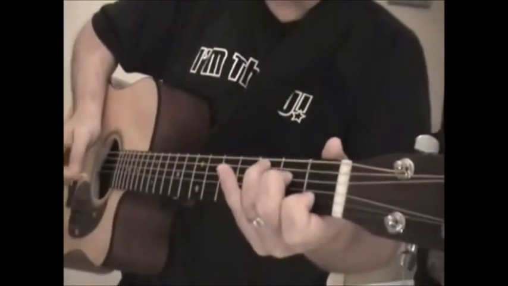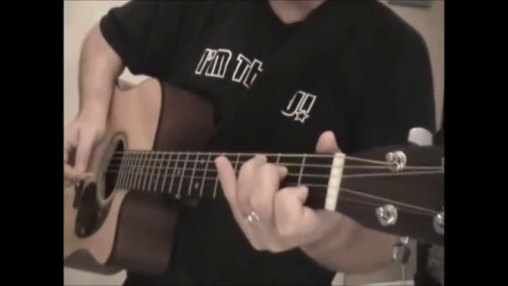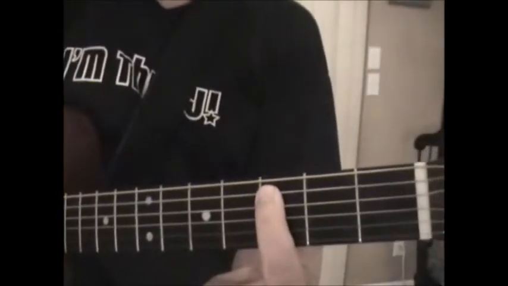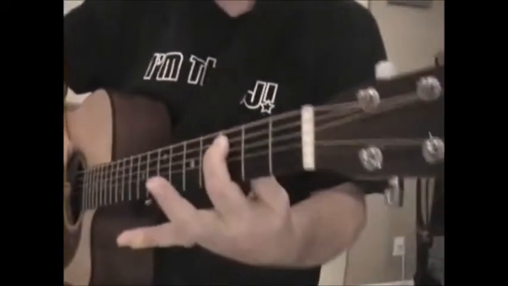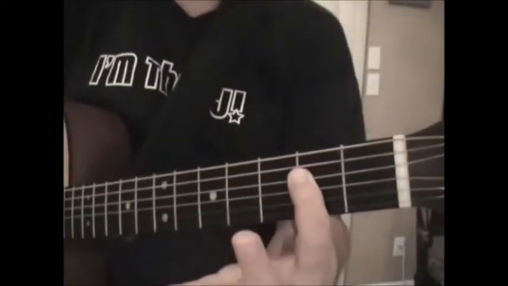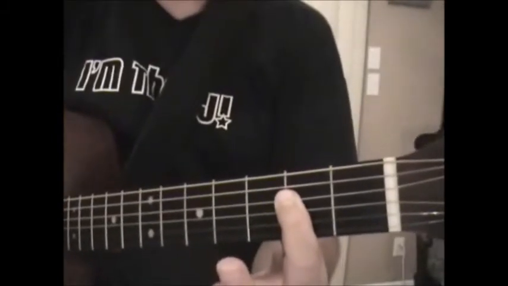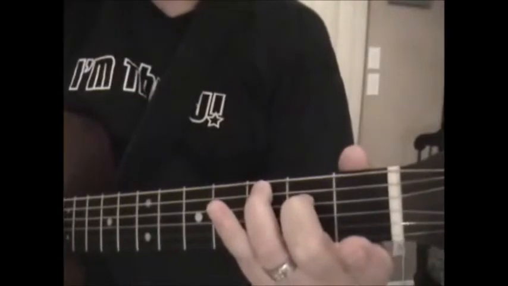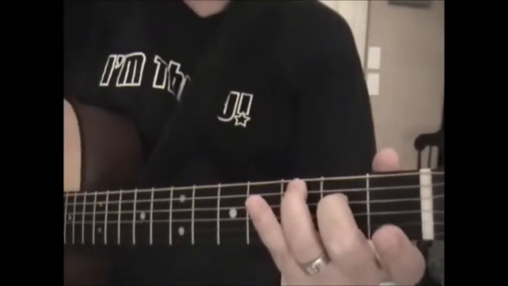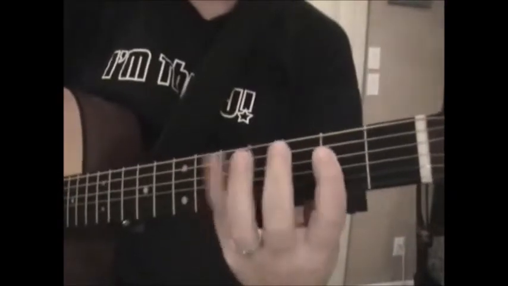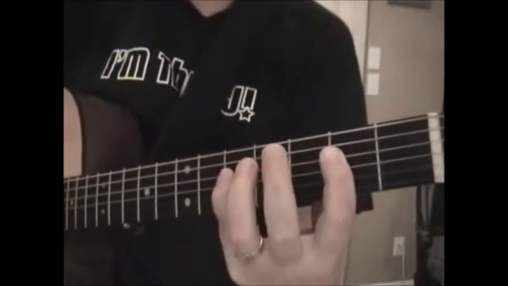Okay? The way these came about, if you screwed up somewhere, that's what I'm here to show you. We started off on the root, third fret on your A string, which is your C. 1, 2, 3. So that is an E note. So we have a C and an E. There's our root and our third. Okay, now we need a fifth. 1, 2, 3, 4, 5.